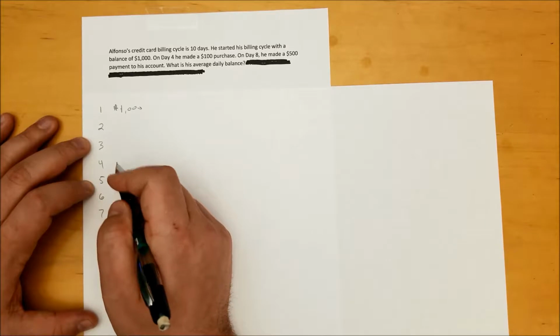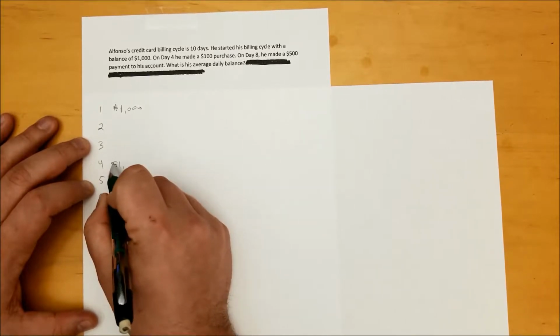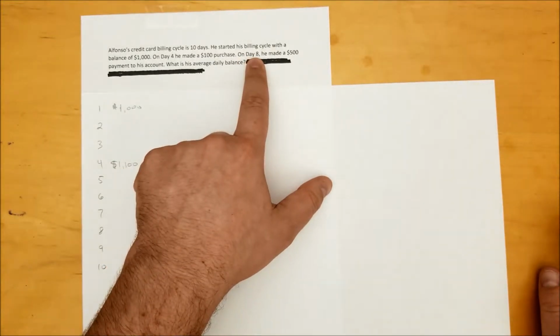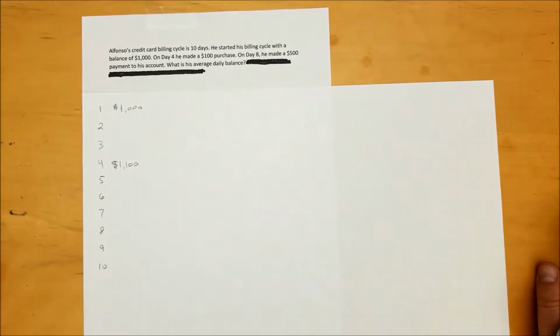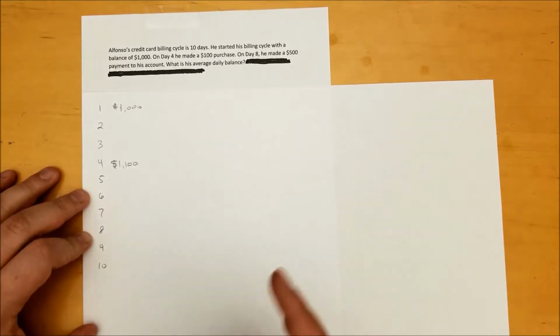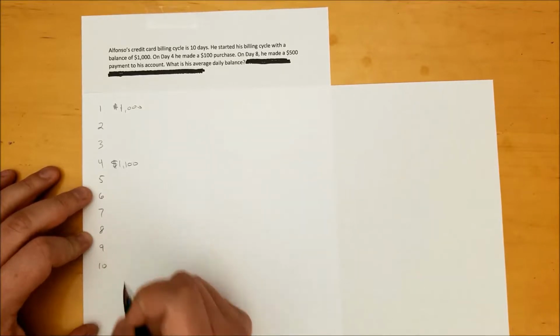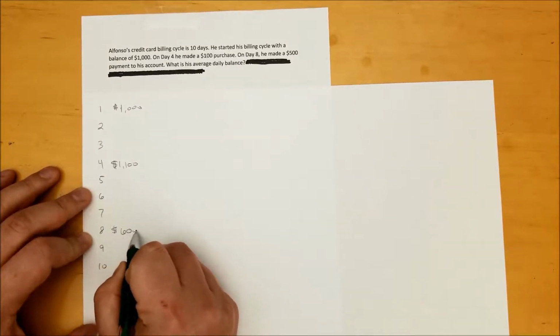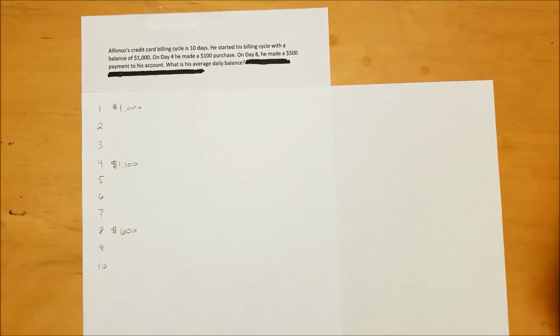So on day 4, it becomes $1,100. On day 8, he made a $500 payment to his account, which means he reduced the balance by $500. So 1,100 reduced by 500 means that we have a $600 balance on day 8.